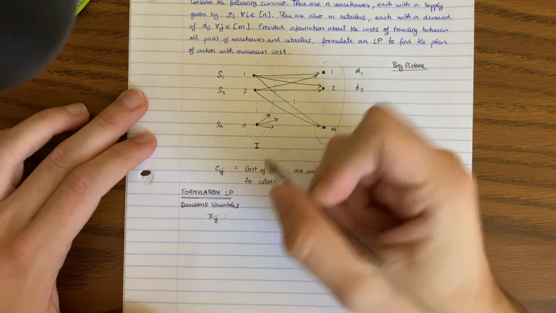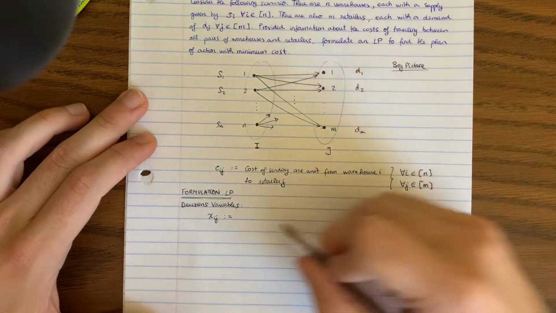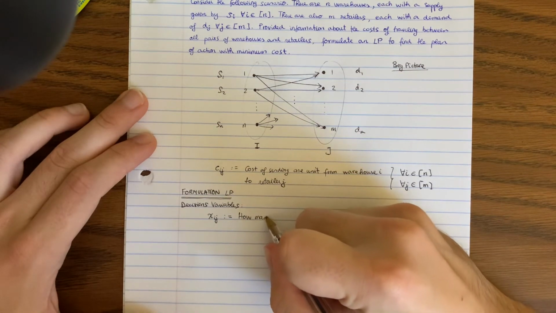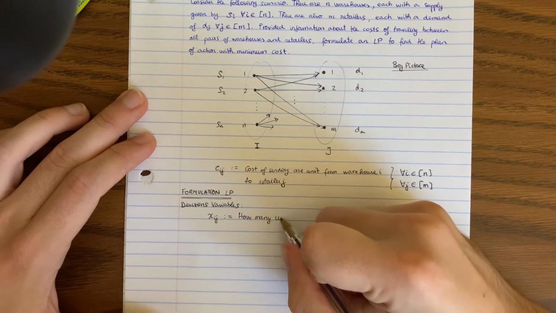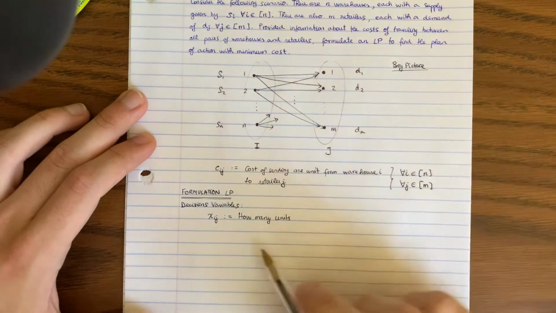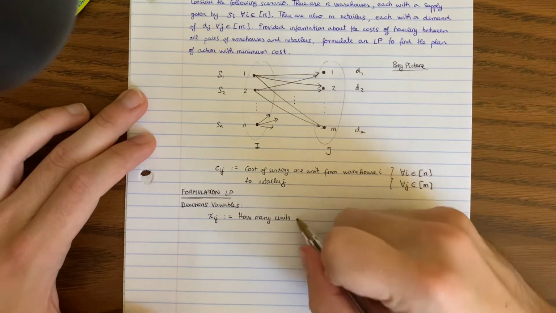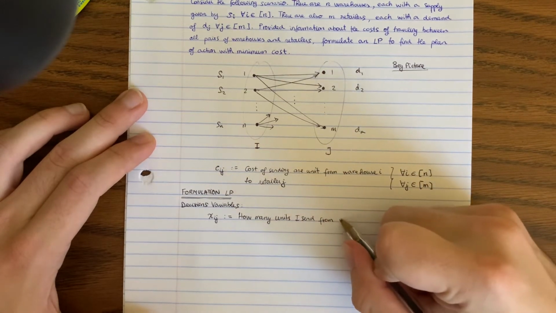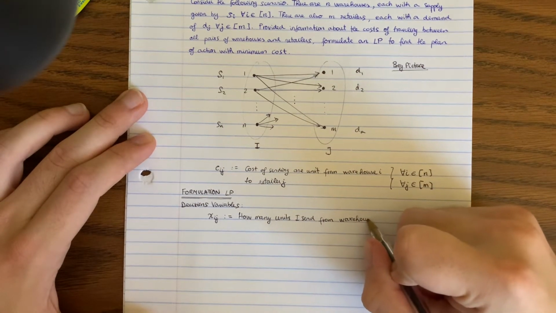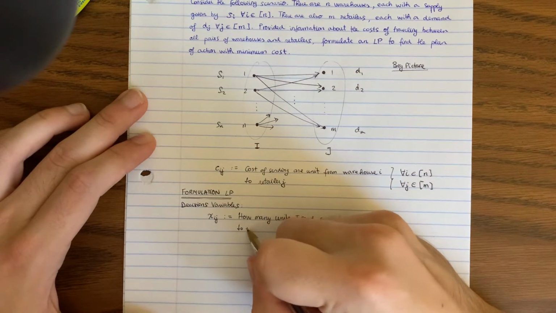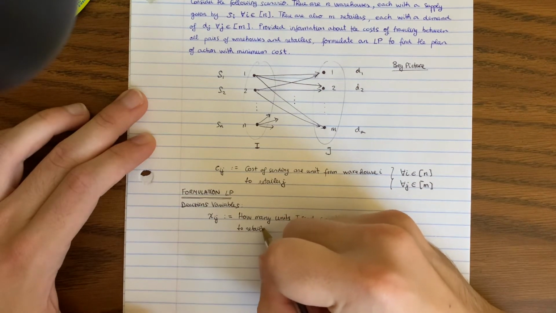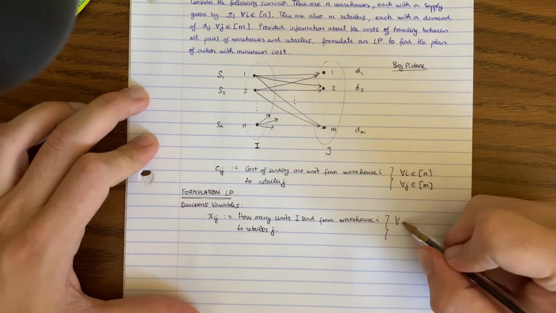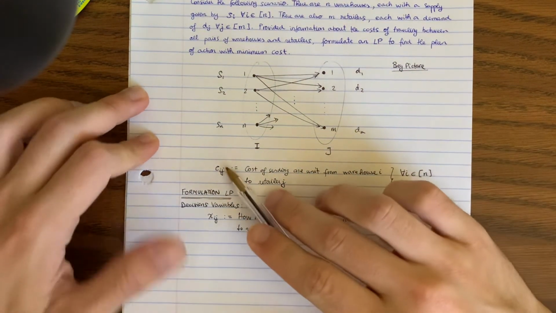In this case, xij would represent how many units I'm sending, this can be product, from warehouse i, the same as before, to retailer j. And yes, the indices are the same, but these two symbols are different.